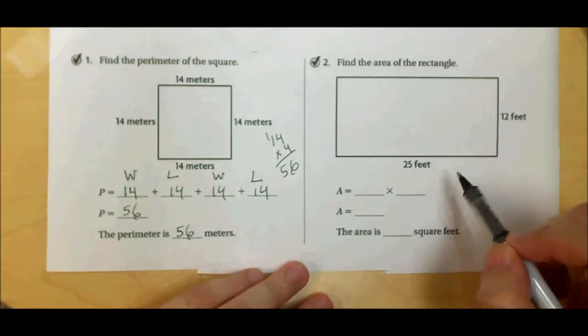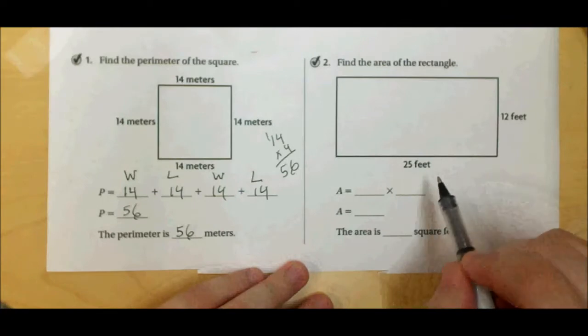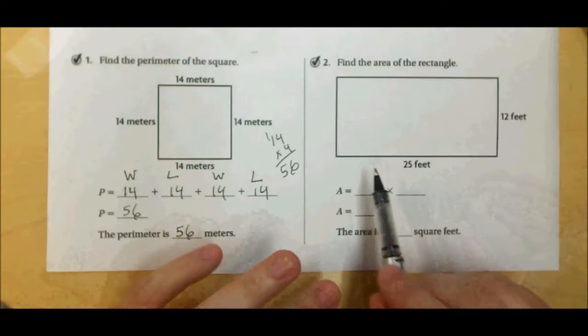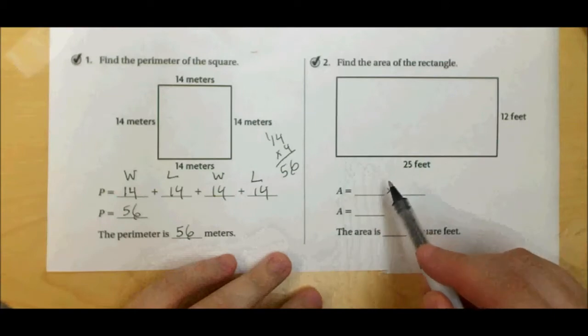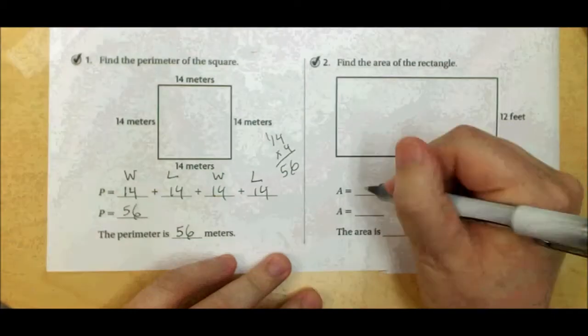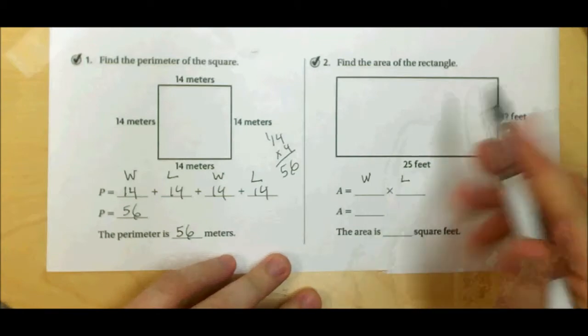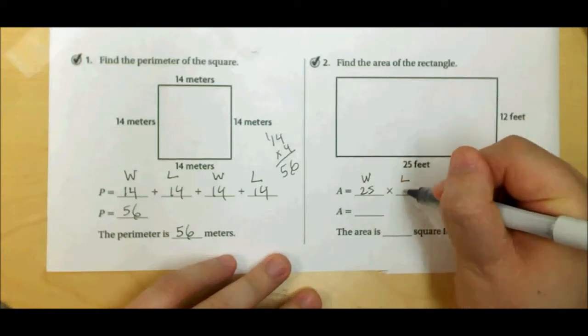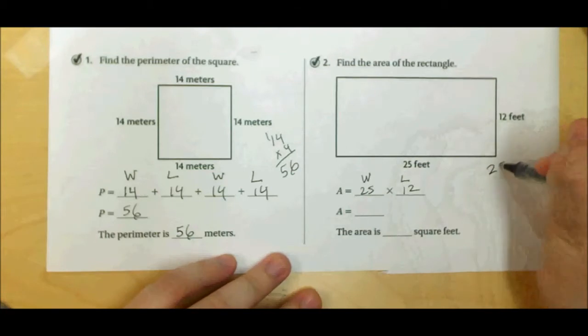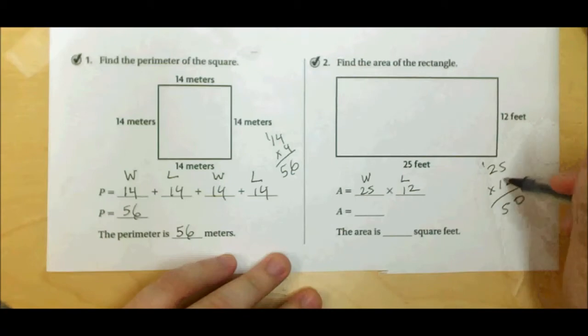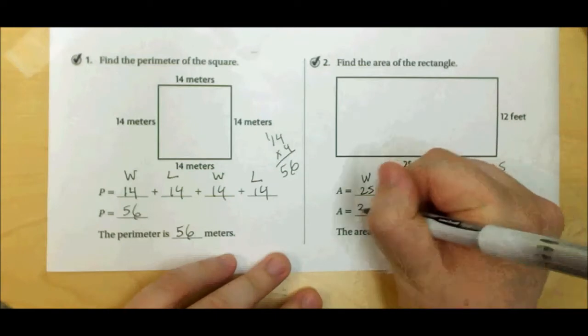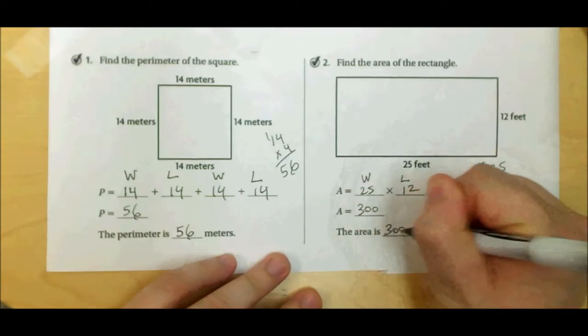Now to find the area of a square or rectangle, the formula is going to be width times length. So we have 25 feet times 12 feet in this case. So I'll multiply those together, and I get 300. So the area is 300 square feet.